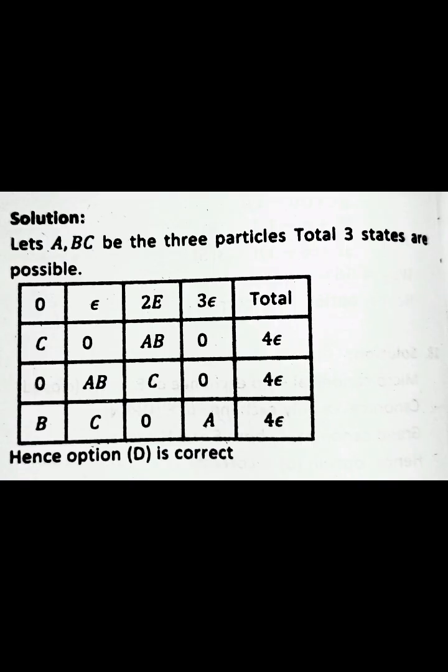The second possibility is AB is in the E energy level and C is in the 2E energy level. Then the total energy is 4E. Then the third possibility is B is in the 0 energy level, C is in the E energy level, A is in the 3E energy level. Then the total energy is 4E. So here there are three possible ways to get the energy as 4E. So the answer is option D.